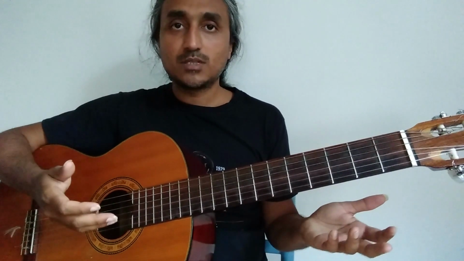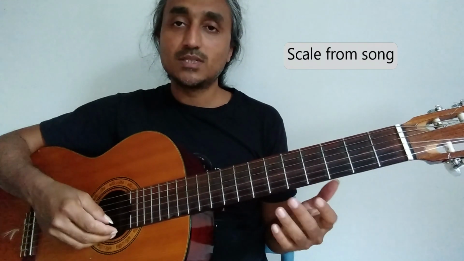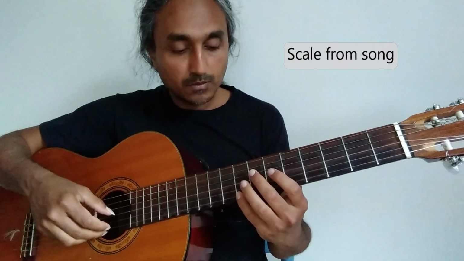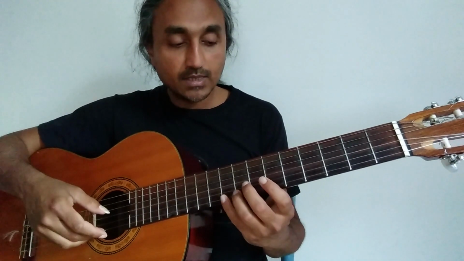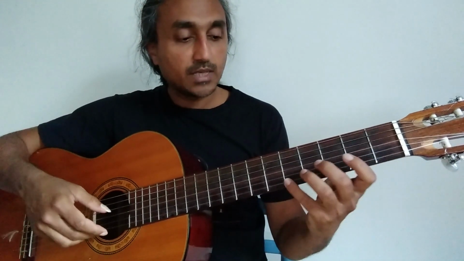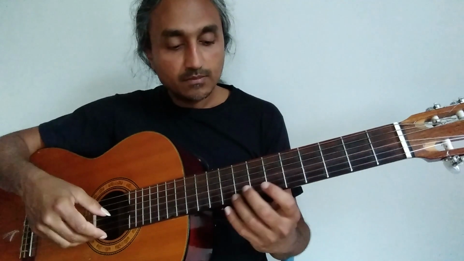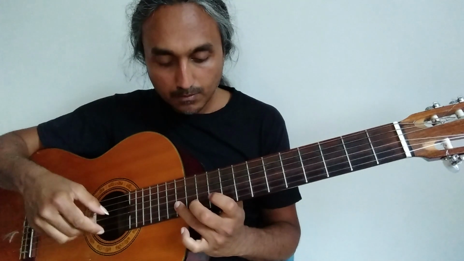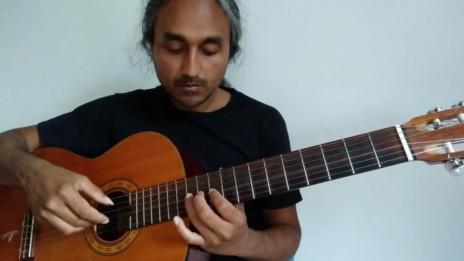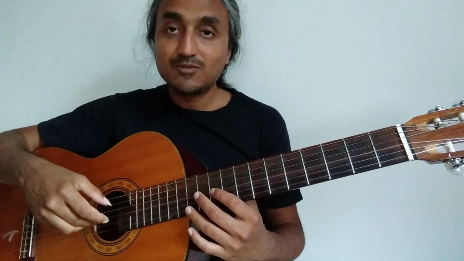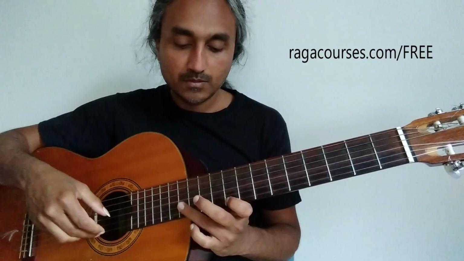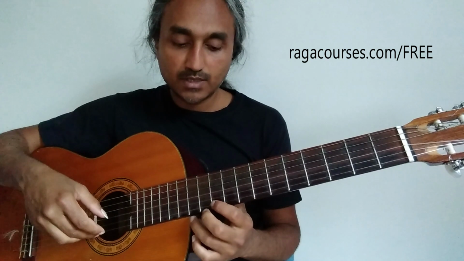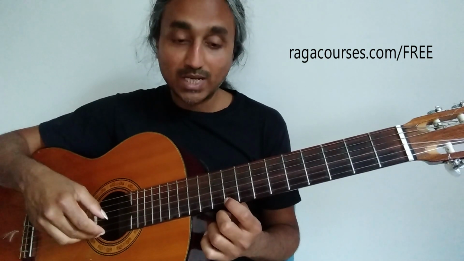Later on, you can convert it into chords. What are the notes being used in the song? In the pallavi part, the part we played, we saw that C and C sharp, starting from F, G and A. You're starting from the F note, almost major pentatonic, only one note is different. Instead of Dha 2, you're using Dha 1.